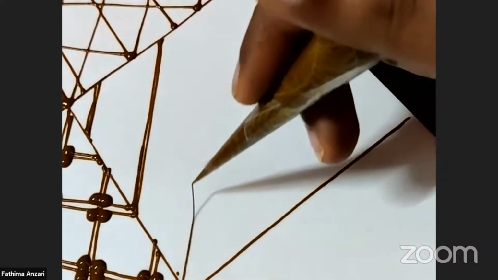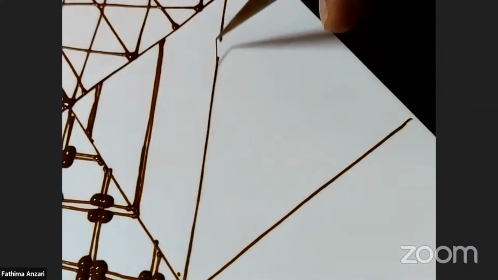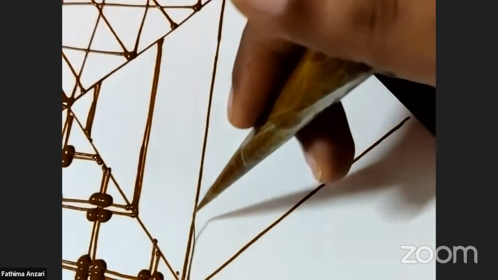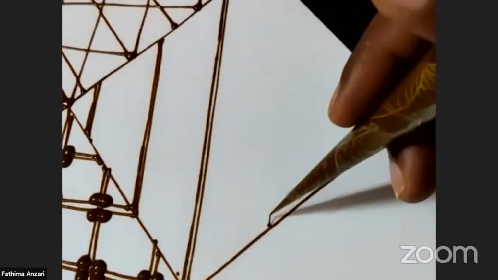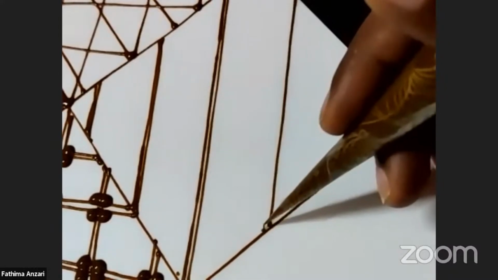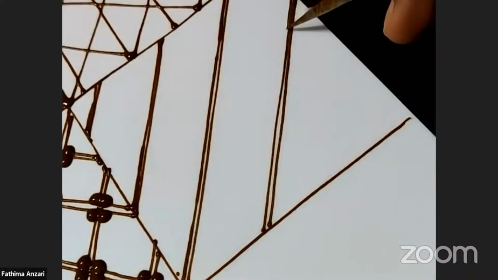So it's good if you drag lines like this, you will get a fairly thin line. Like the thinnest line you will get is when you drag the line like this. If you drag it like this, you will get the thinnest line. And the chances of the line being straight are also high. Otherwise, sometimes your line will go a bit not so straight.